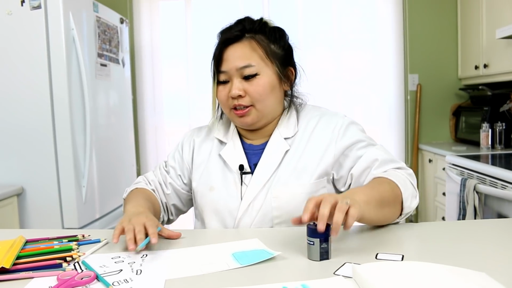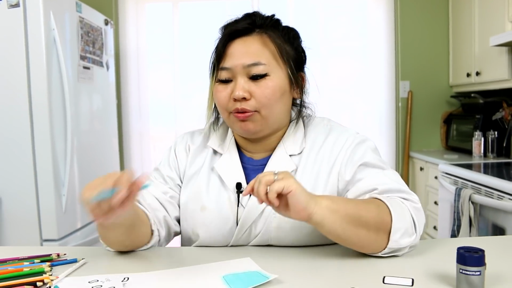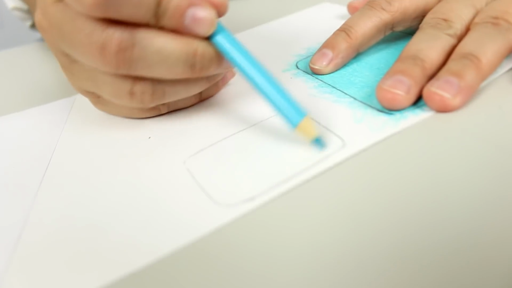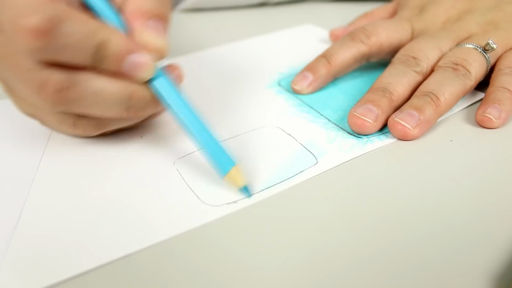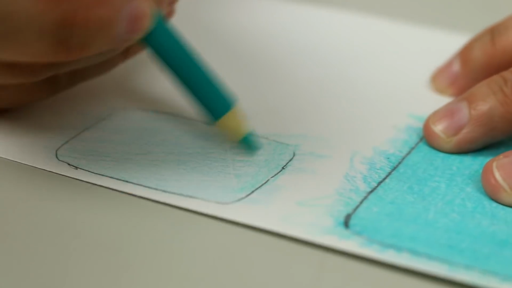And done. So the next thing we're gonna do is we're gonna color the screen, but it's a little bit different. I'm still gonna be using the two same colors, but I'm only gonna be doing one layer of each color. So we're gonna start with this one and just kind of circle, just a thin layer. We're not gonna do too thick. Then we're gonna take the second color and we're just gonna circle around again like this.